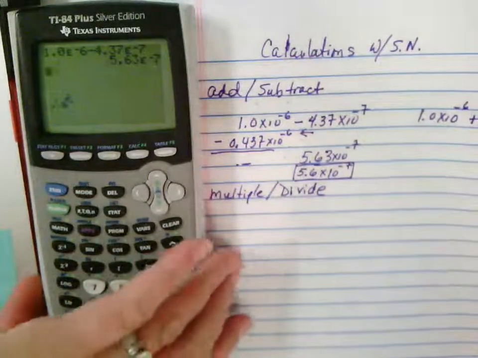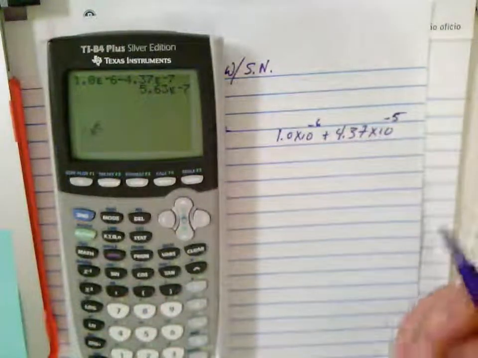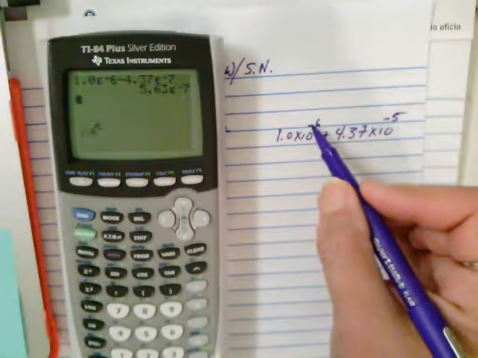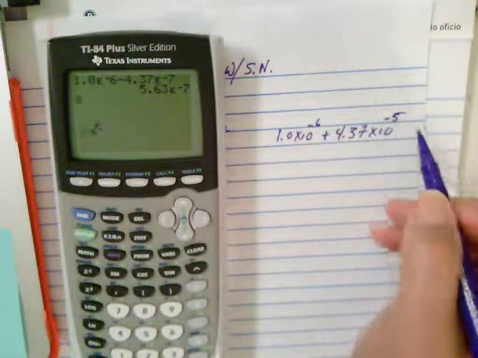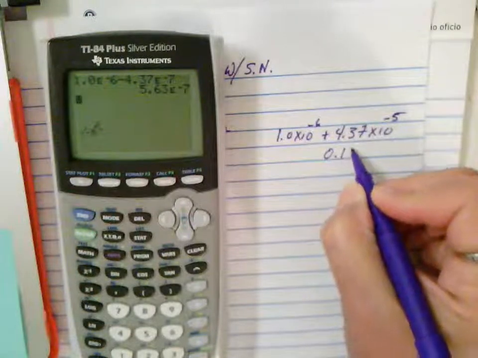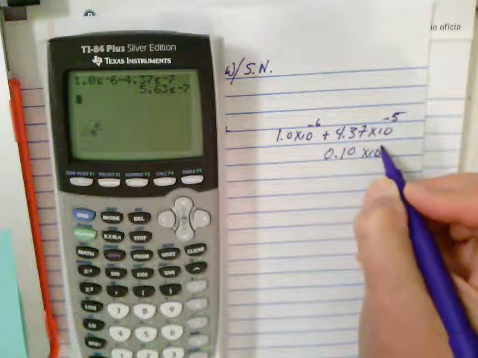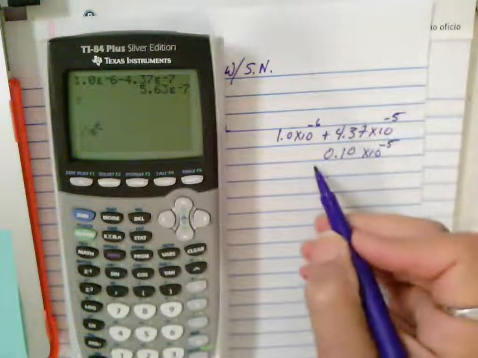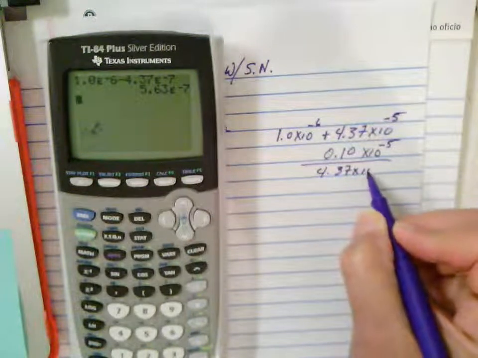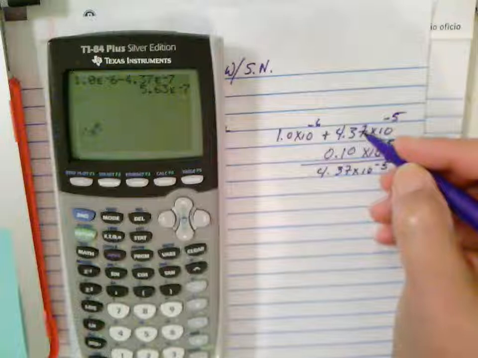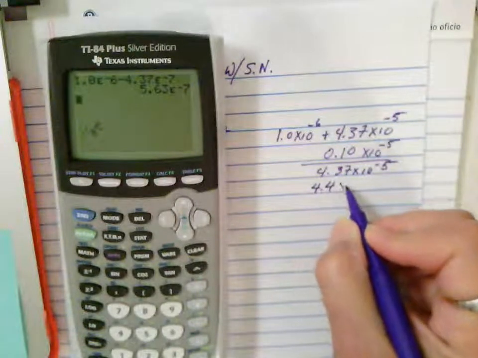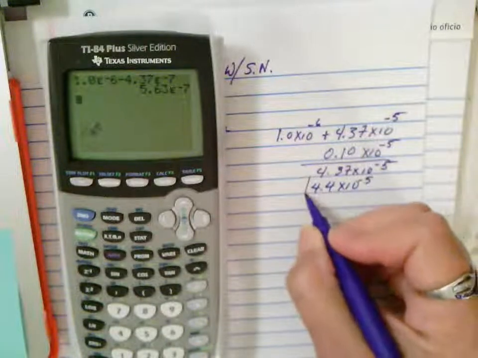How about when we add? Adding is pretty much the same thing. I need to have these to the most positive exponent, and negative 6 is not as positive as negative 5, so I'm going to move this one over, and I'm going to have 0.10 times 10 to the negative 5th. When I add those up, I'm going to get 4.37 times 10 to the negative 5th. But I cannot report the 7, so I'm going to have to round that up. So this would be 4.4 times 10 to the negative 5th as your final answer.